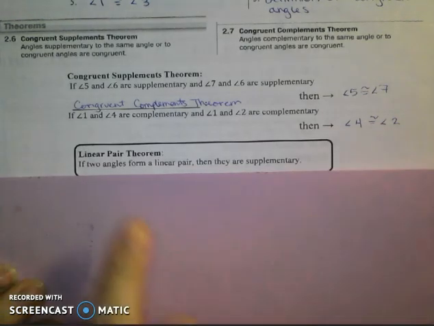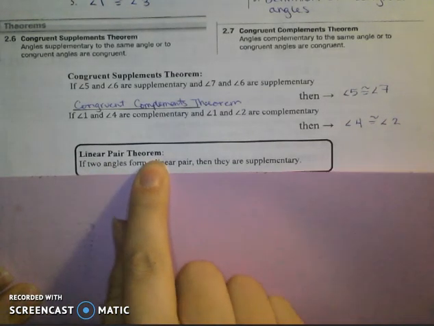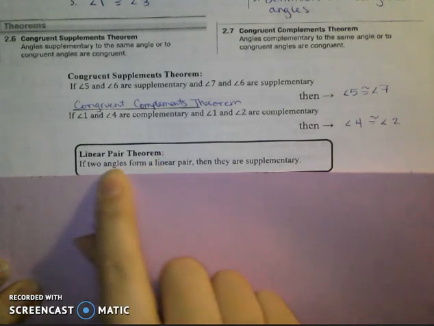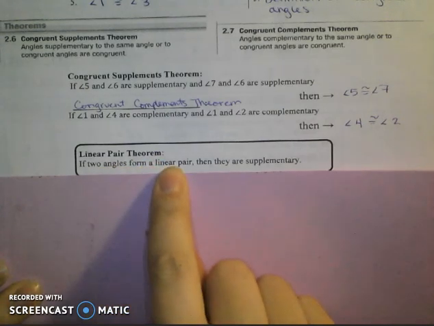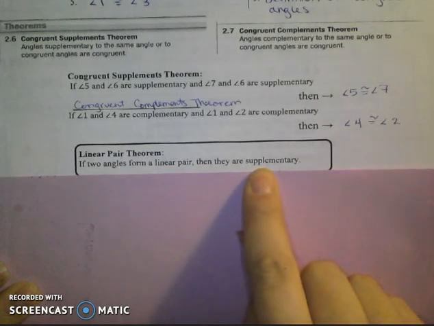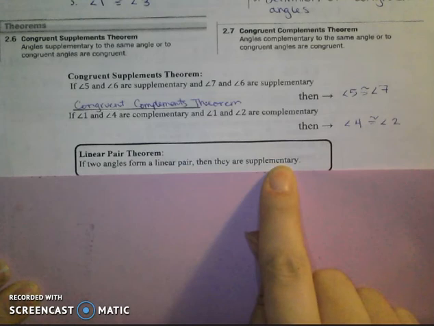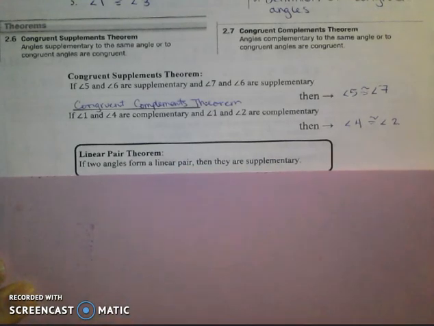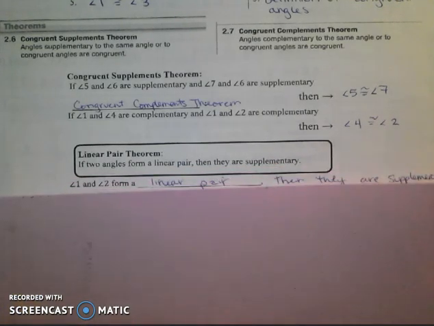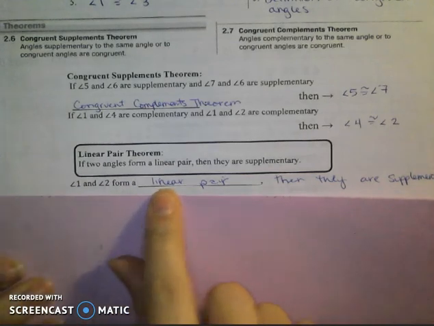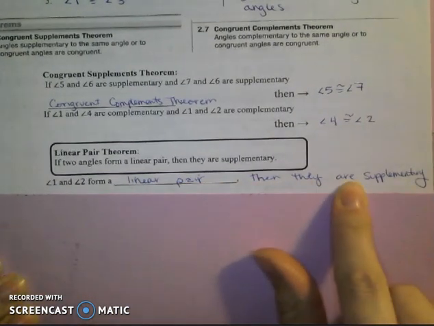All right, another one is the linear pair theorem. So basically these are kind of like definitions in a sense here. So if we have two angles that form a linear pair, then they're supplementary. Because a linear pair we know forms a line, lines are 180, lines are supplementary. So it's kind of just putting all of those pieces and connections together. So if angle 1 and 2 form a linear pair, then they are supplementary.